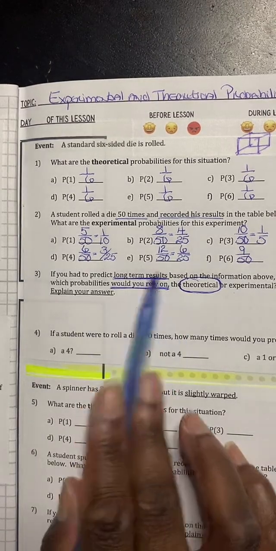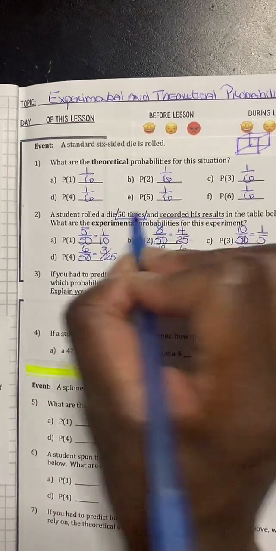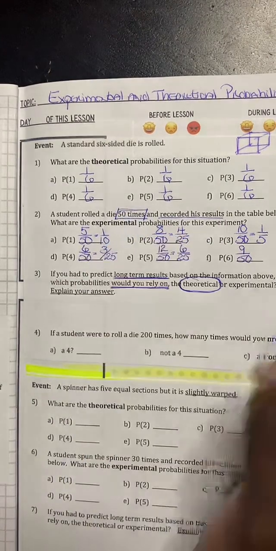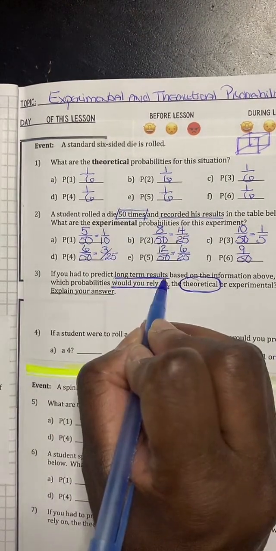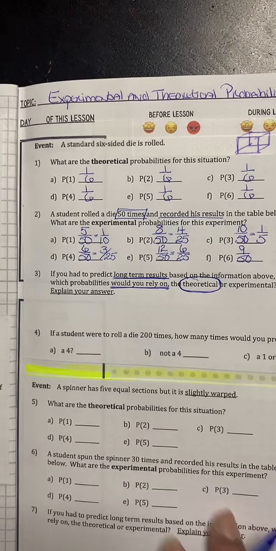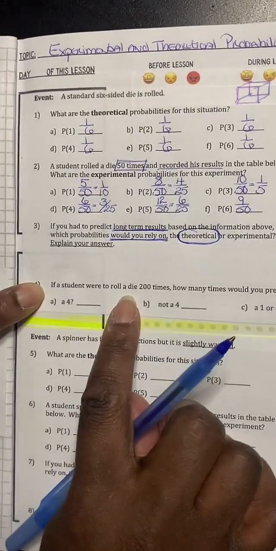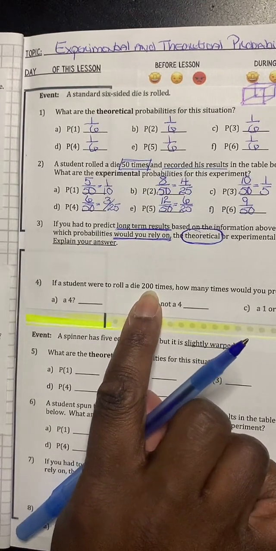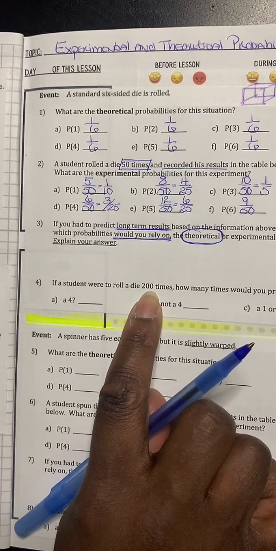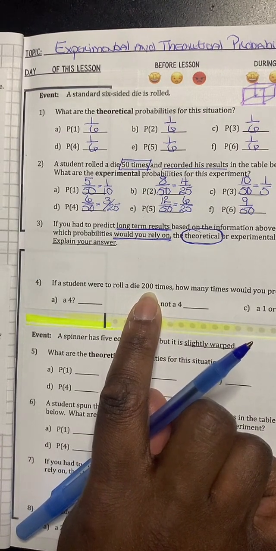So yes, in a situation like that, since they only did it 50 times, and we're looking for long-term results, we definitely want to go with the theoretical in this situation. Now, here's my other thing. If a student were to roll a die 200 times, okay, 200.